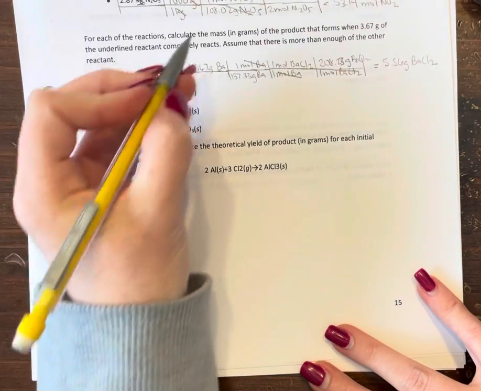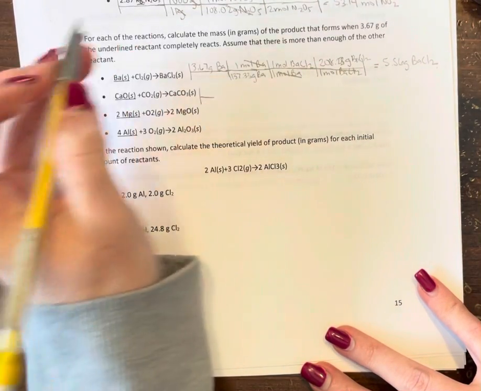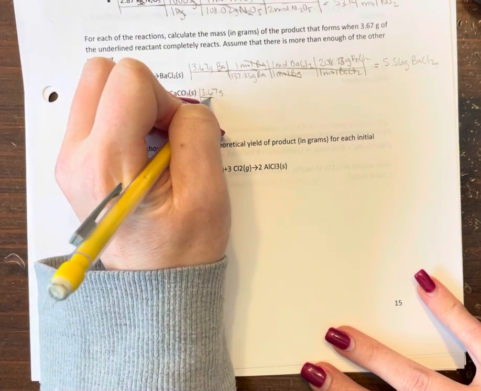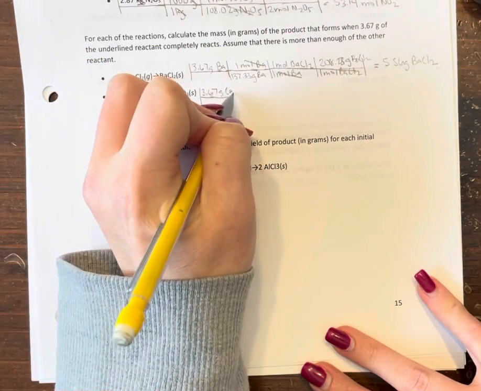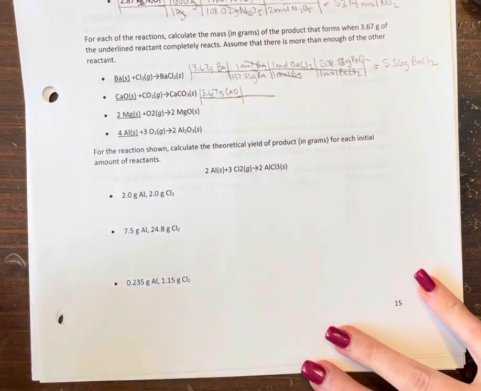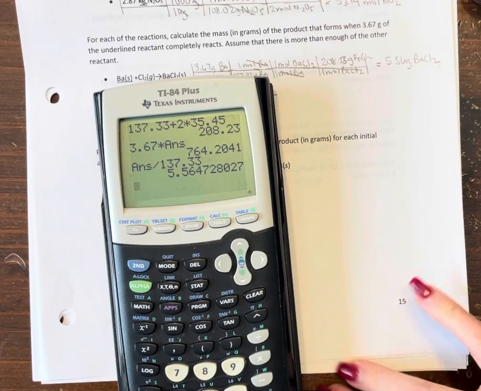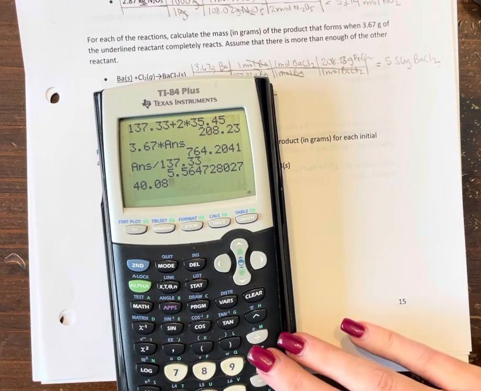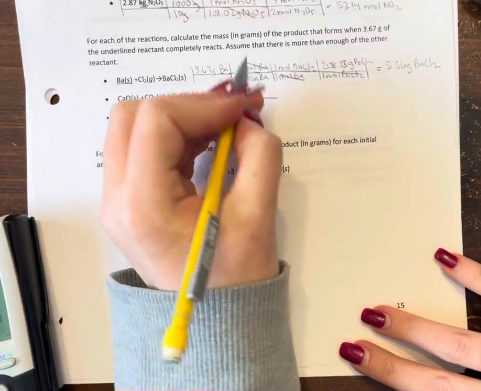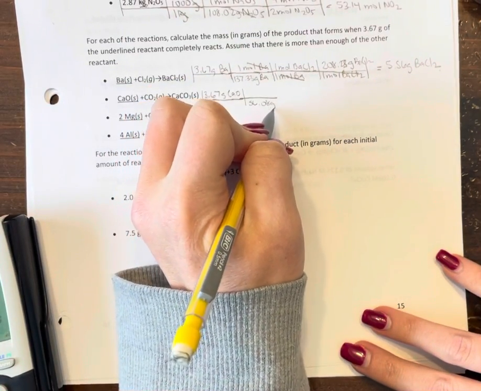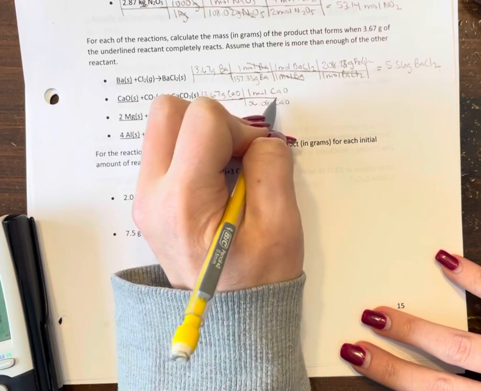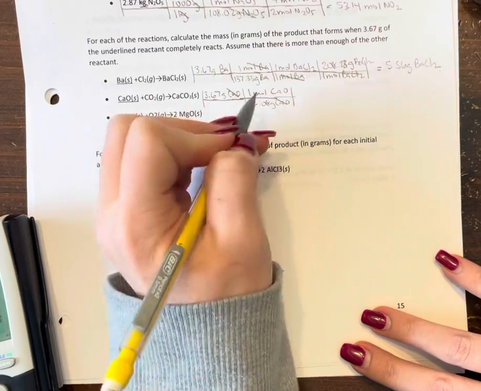And this one, same starting amount, different reactant, different product. So that's kind of another point of this exercise. Calcium oxide. We need a molar mass. Calcium 40.08 and 16. One mole.